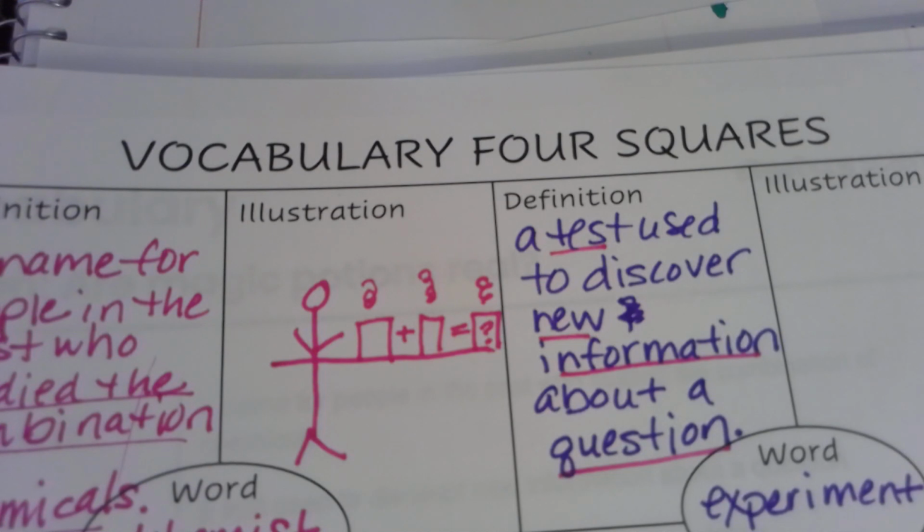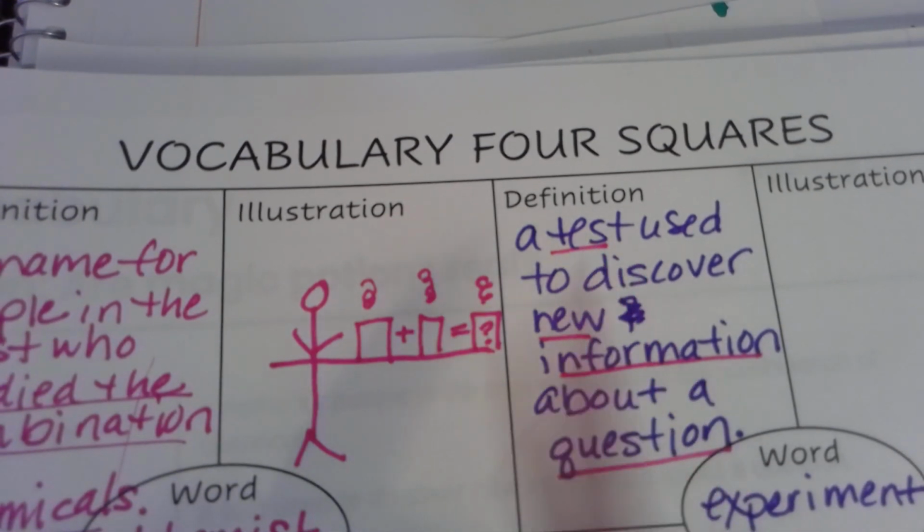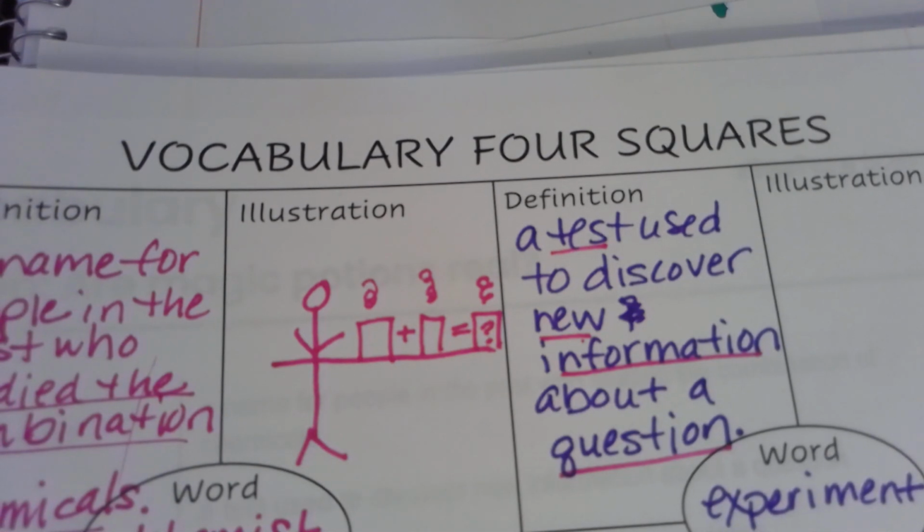So again, what am I doing in this definition? What's the point of it? You're creating a test used to discover new information about a question. So we are answering a question, and it's not just that we don't know the answer. We have to figure out the answer. So where else do we do that? We experiment to try to find an answer to a question. How else do we find the answer to a question when we just don't know the information?